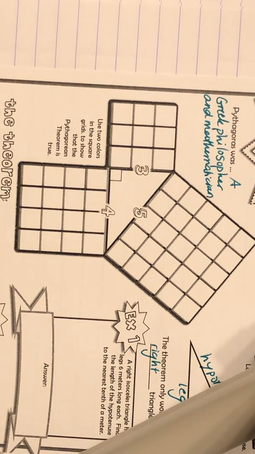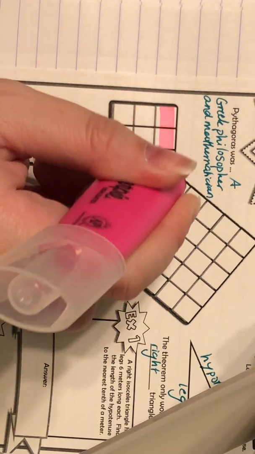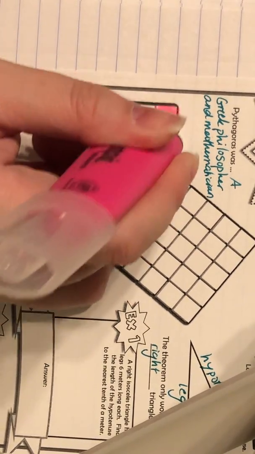So this is an example of the Pythagorean theorem. It says, use two colors in the square grids to show that the Pythagorean theorem is true. I'm going to use pink and green. Basically how this works is I have 3 squared, so there's 9 total boxes on this side.